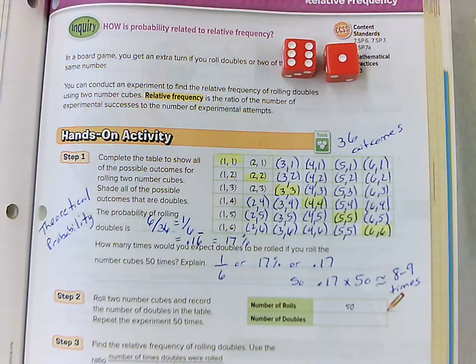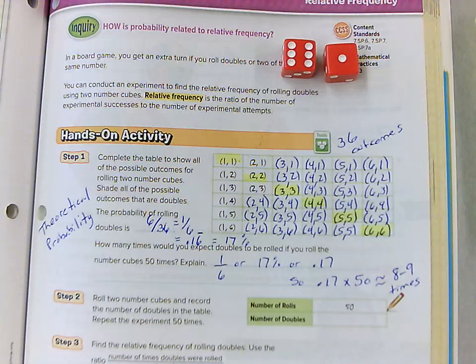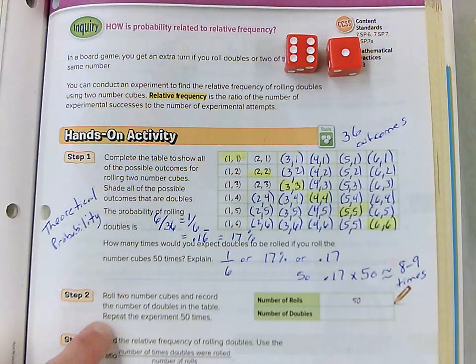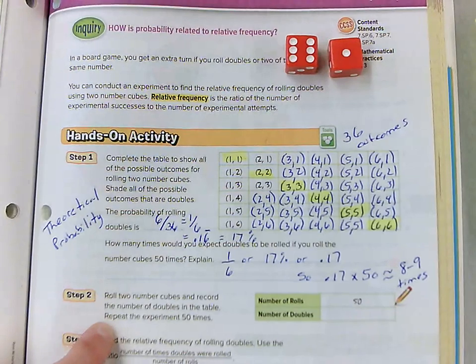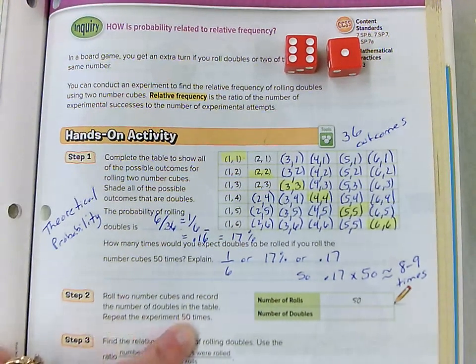So again, you're taking what you found in step 1, where 17% of the time you're going to see doubles. But if you roll the number cube 50 times, you do an experiment, then you could see doubles 8 to 9 times. Okay, so step number 2. It says actually roll the 2 number cubes, and record the number of doubles in the table. And you want to do it 50 times.